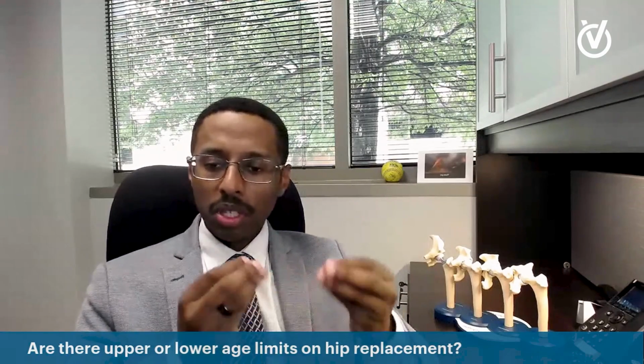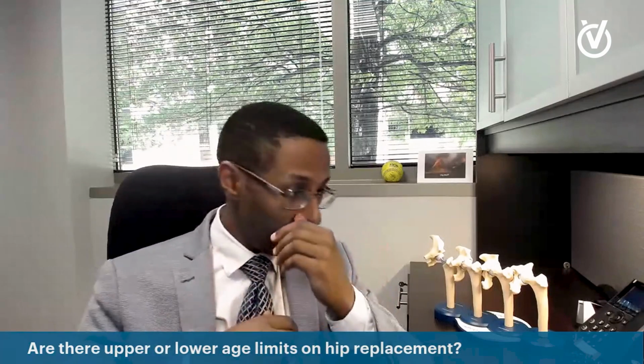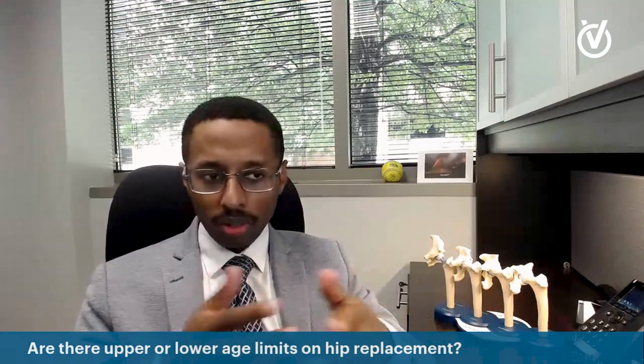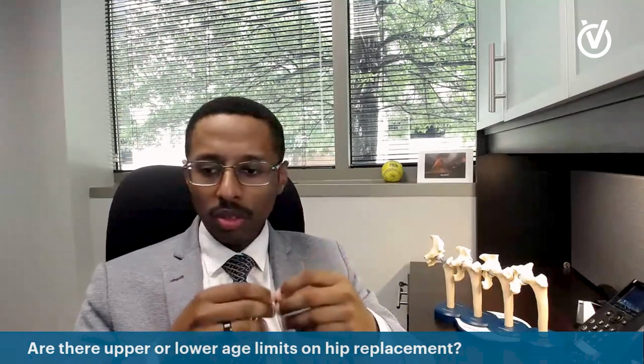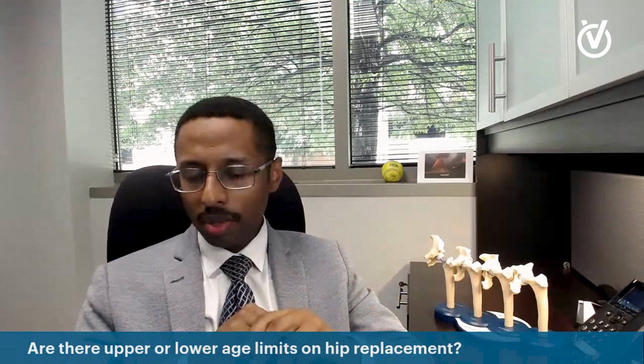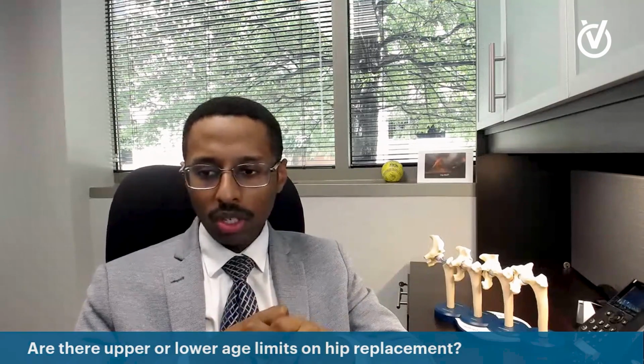We think that's because the materials have become better. And in my opinion, again, the way that surgery is done, I also think that making sure you do the surgery correctly is important. So we pay really, really close attention to the anatomy and restoring the patient's anatomy. And we think that a well-done hip replacement can last most patients' lifetime.